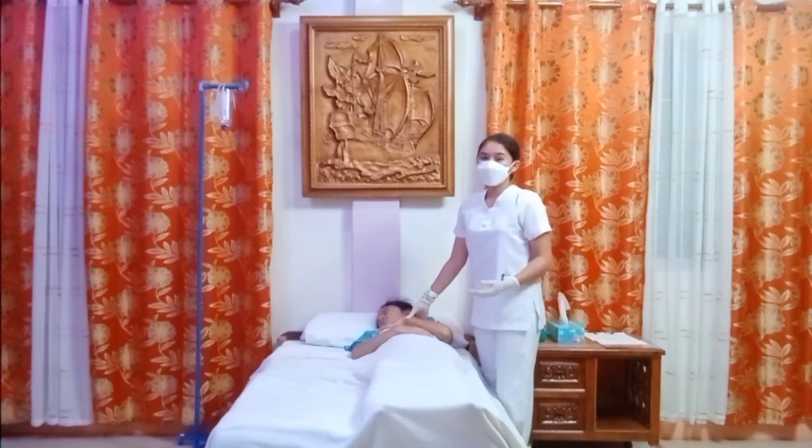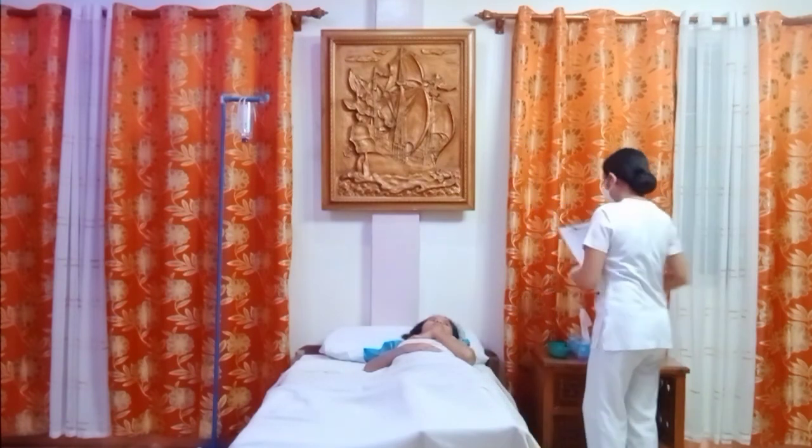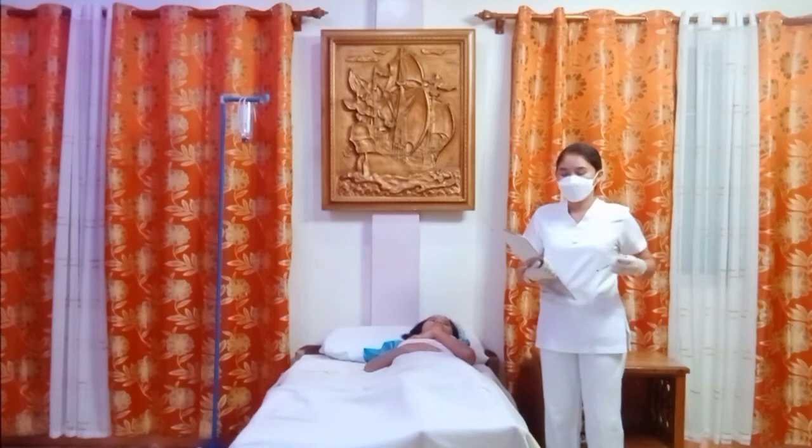This will allow the nurse to assess for any irregularities or abnormalities which may require the nurse to have a more careful assessment. And lastly, record rate and character of respirations in the patient record.